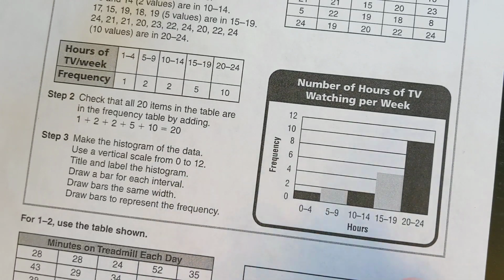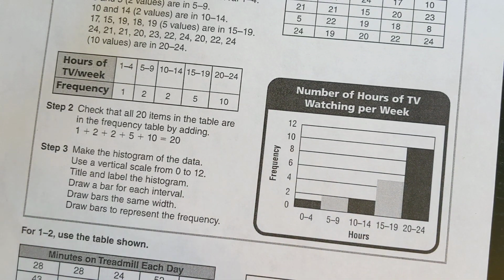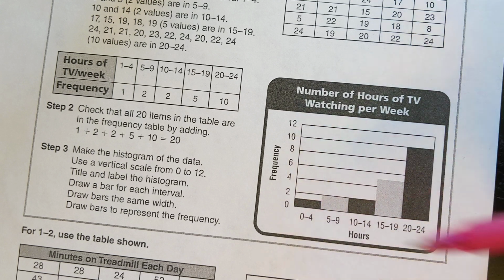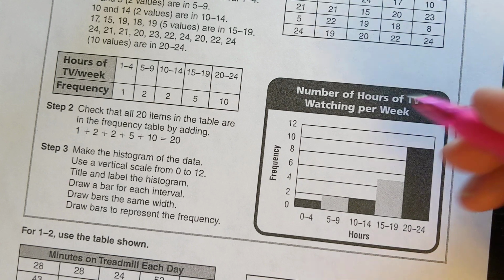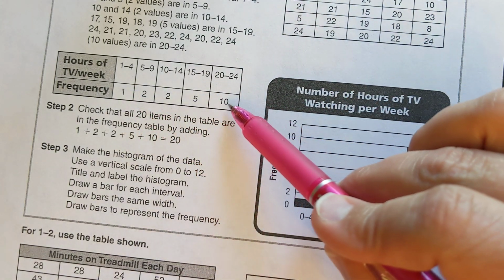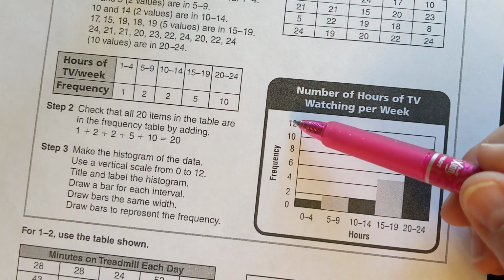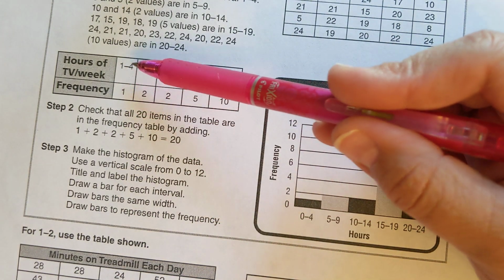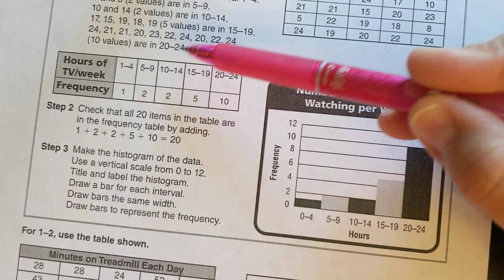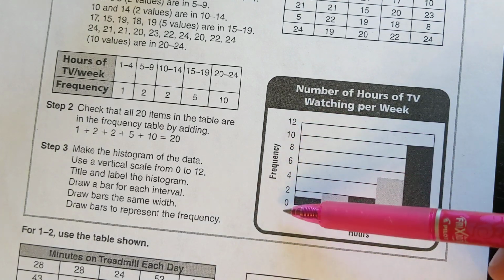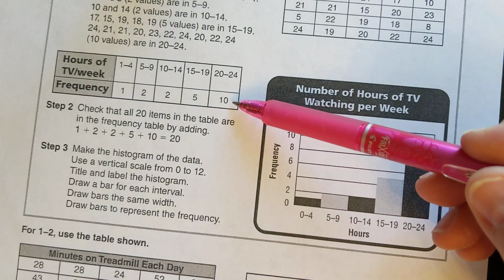Okay. Number 3. Sorry, I keep moving up and down. Number 3, make the histogram of the data. Use a vertical scale for 0 to 12. Notice right here, 0 to 12. Why did they pick 0 to 12? Well, because the highest we have is 10, but the lowest we have is 1. So this is the frequency. This one only occurred once. This one occurred twice. This one occurred twice. This one occurred 5 times. And this section occurred 10 times. So that's where they got those numbers. 0 to 12 is because our highest was 10.